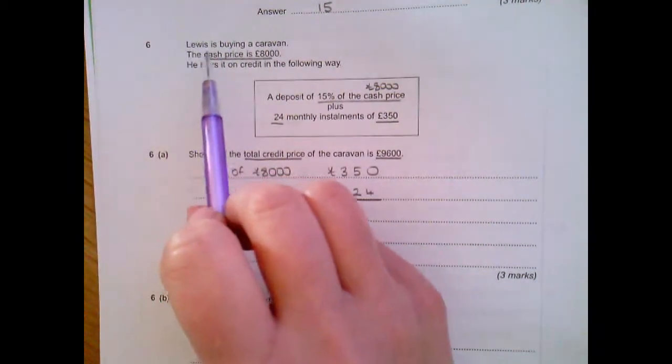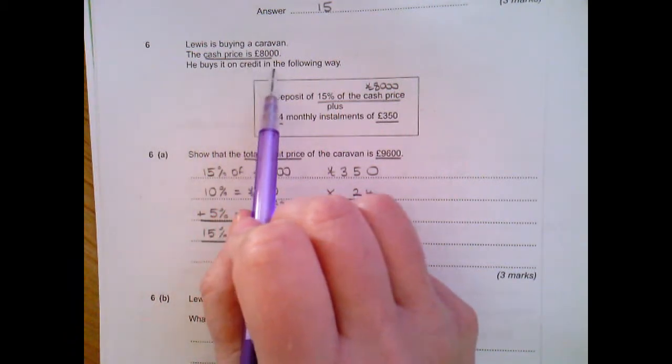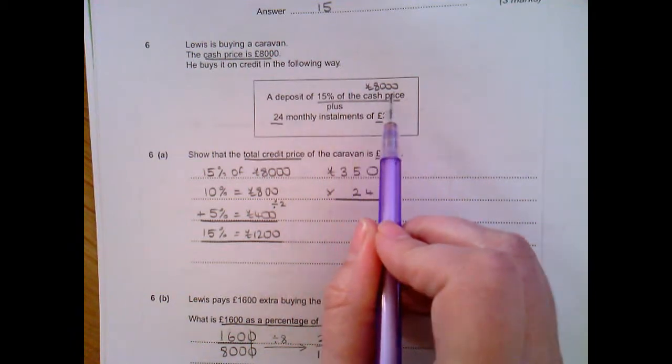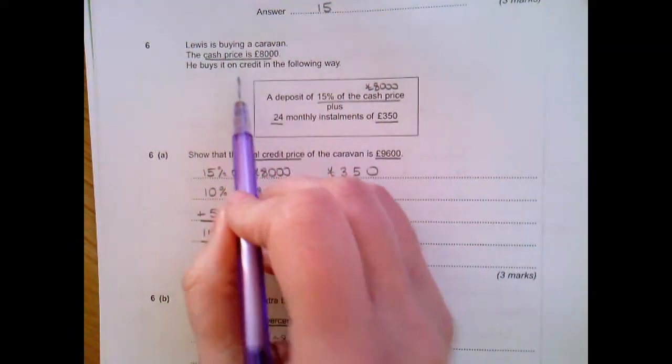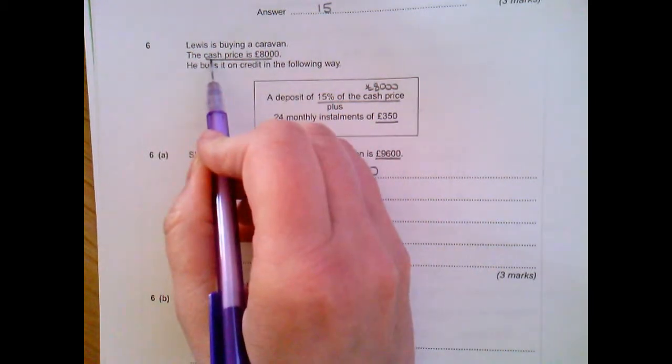Number 6, Lewis is buying a caravan. The cash price is £8,000. He buys it on credit in the following way. So a deposit of 15% of the cash price. So that means that he makes a down payment of 15% of the £8,000 because that's your cash price.